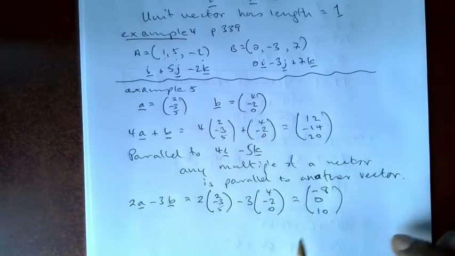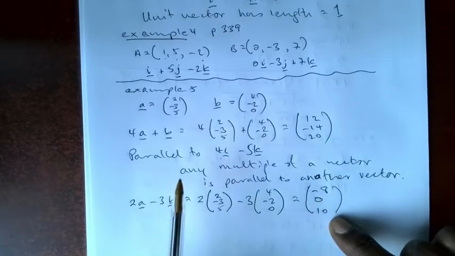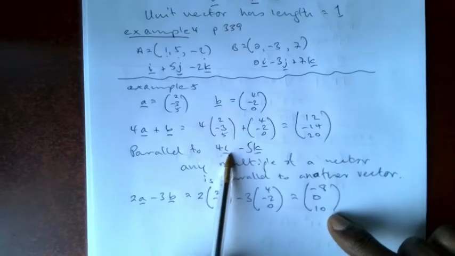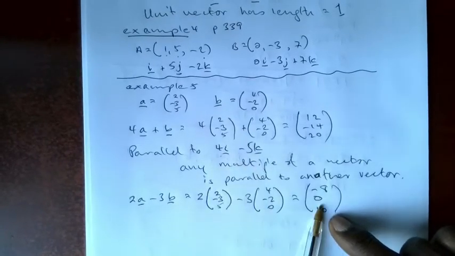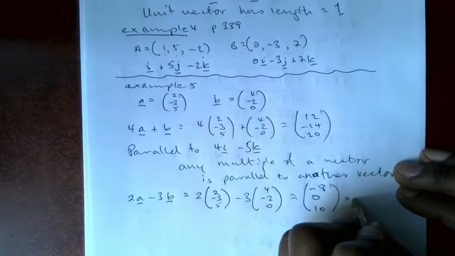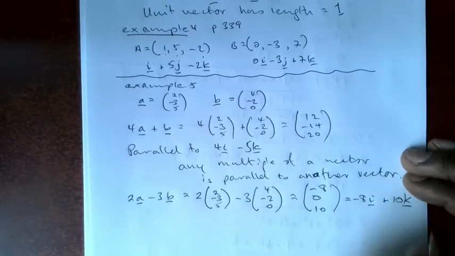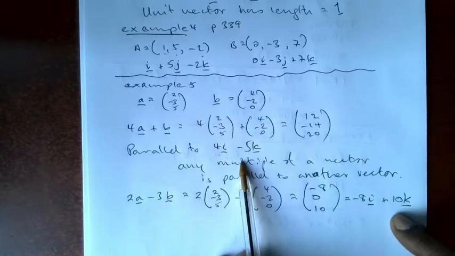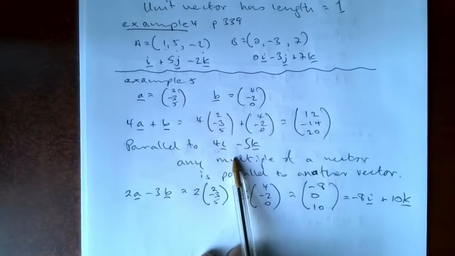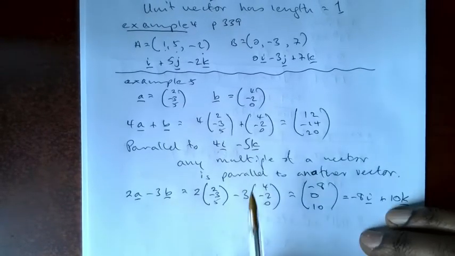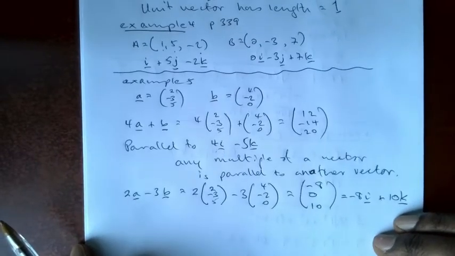Right. Now, is this a multiple of this? Yes, it is. If I times this by negative 2, I'll get this, because this is basically minus 8i plus 10k. So yes, this is a multiple of that. So it's parallel. Yeah, it may be going in the other direction, but it's still a parallel vector. Okay.